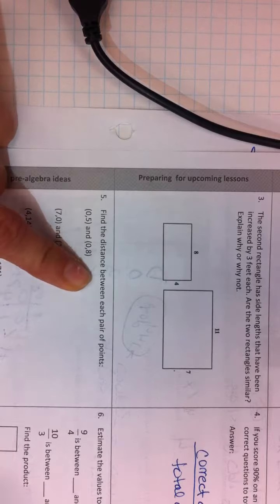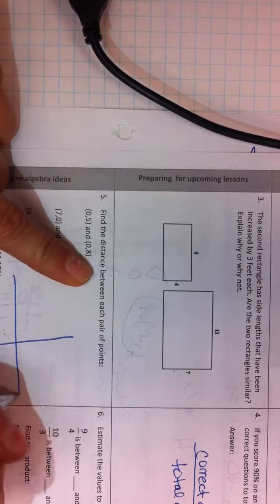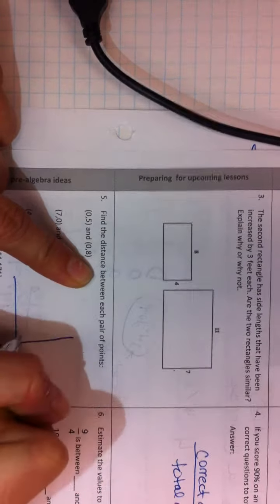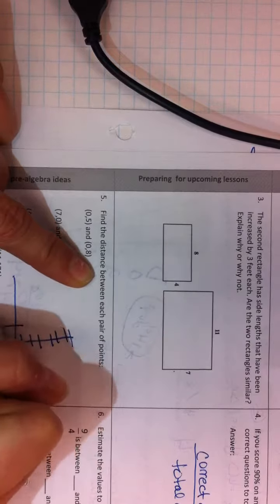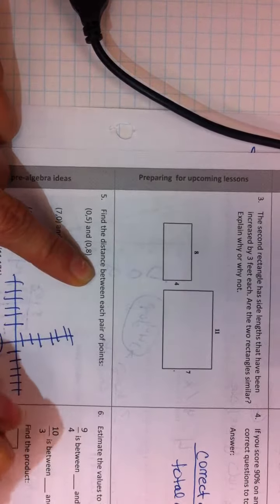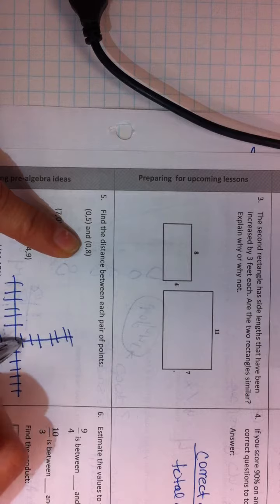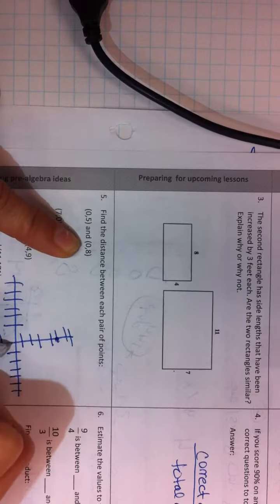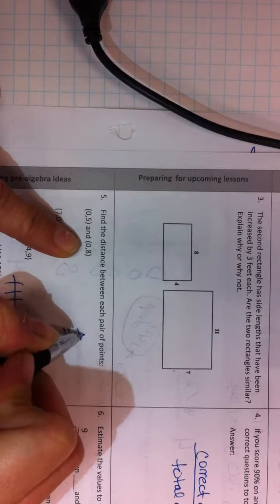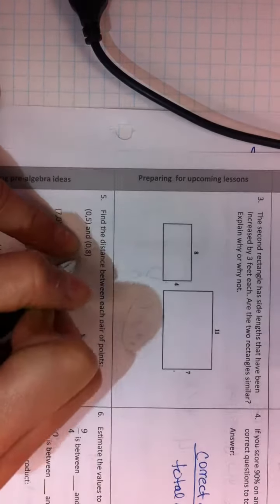To find the distance, I'd go ahead and make a graph. Zero, 5, 1, 2, 3, 4, 5, and 0, 8 are 1, 2, 3 away. So there's a different distance of 3. So go ahead and do it that way, and you can do it that way.